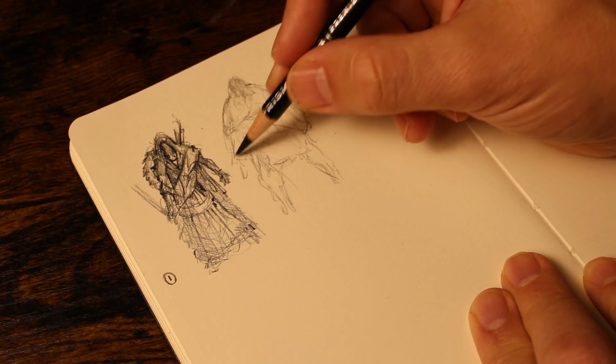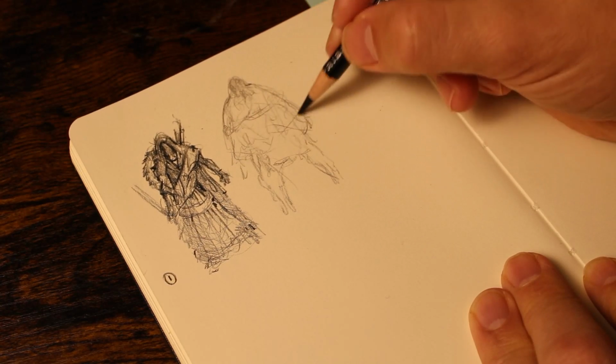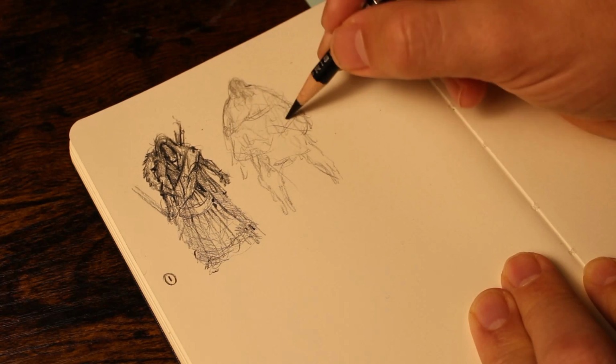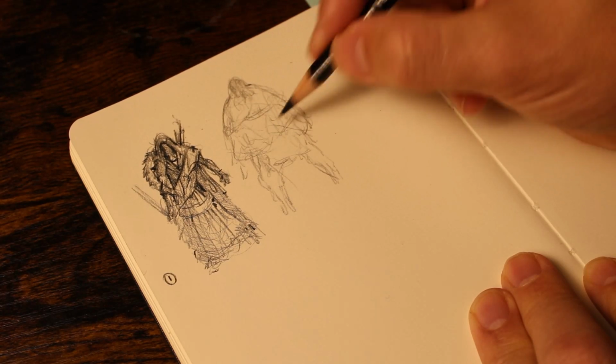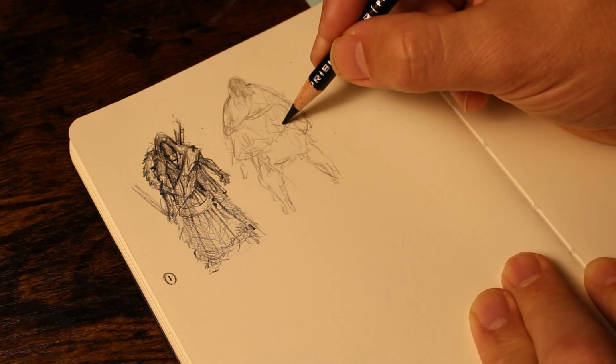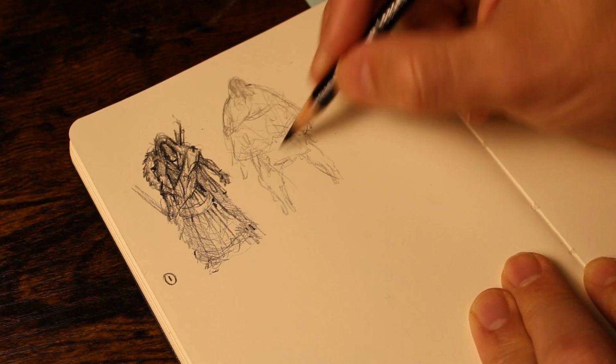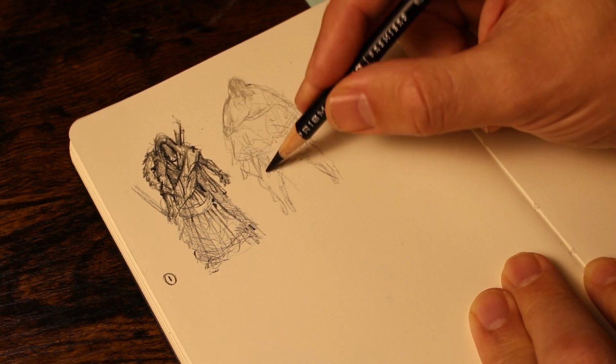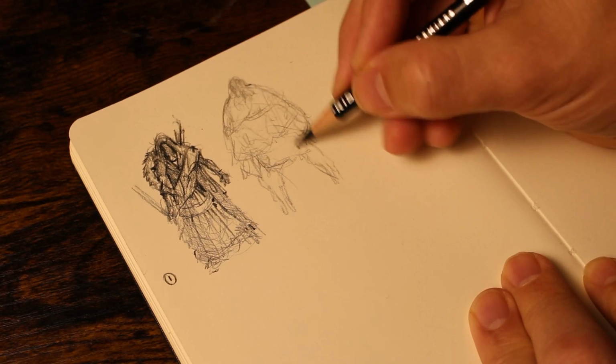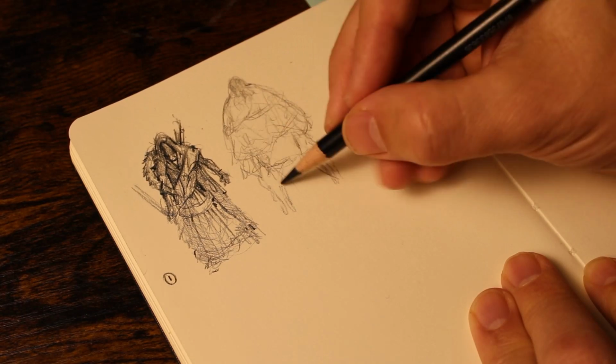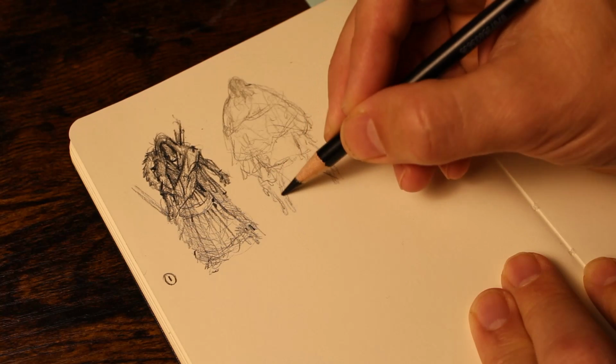And all these little light scribbles that I'm putting around that are kind of just intersecting each other, those are forming what could be shapes of clothing. That's what I want all of you to be doing right now. So hopefully you have grabbed your sketchbooks and you're just scribbling along with me.